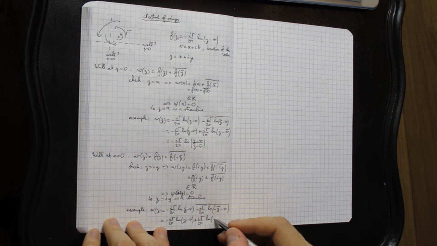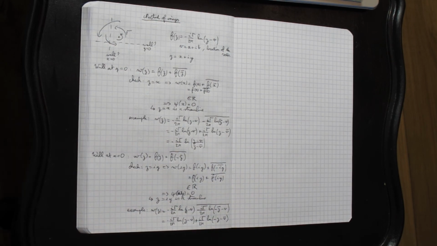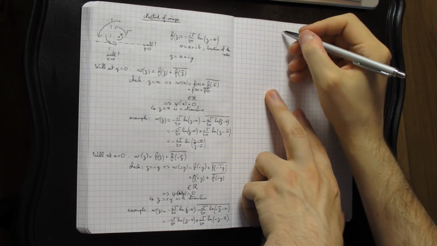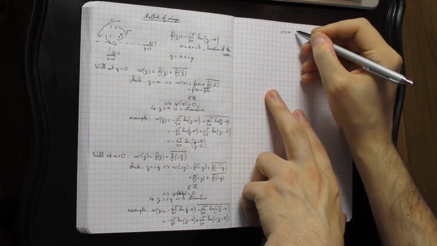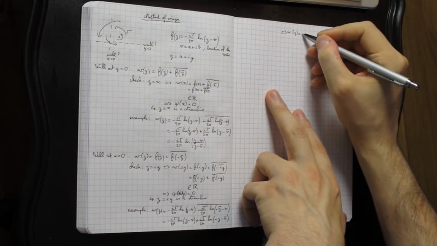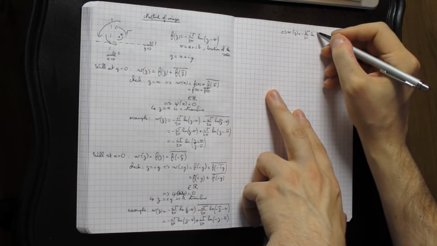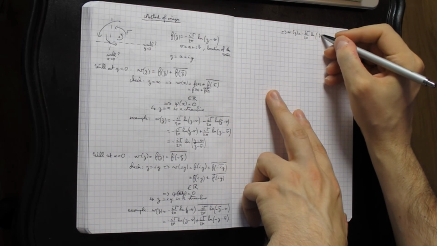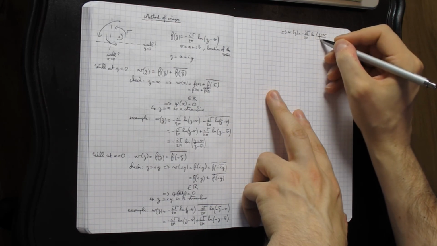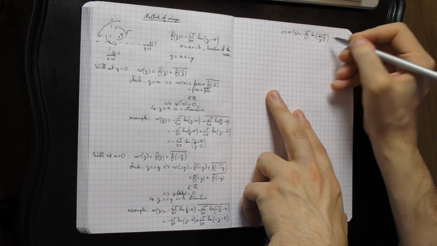So that gives me minus z, and I've got minus v bar. So if I want to make this expression a little bit denser, I can. And what I get is w of z is minus i gamma over 2 pi log of z minus v over minus z minus v bar.